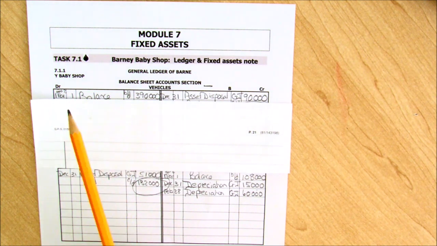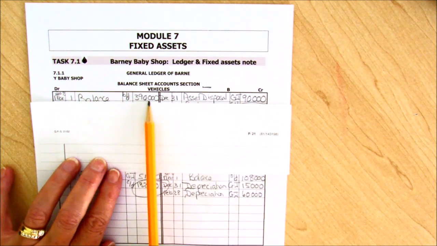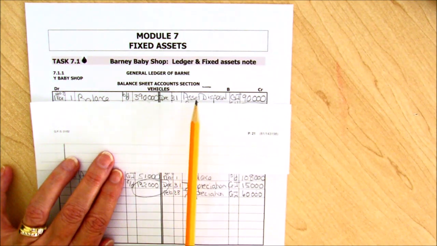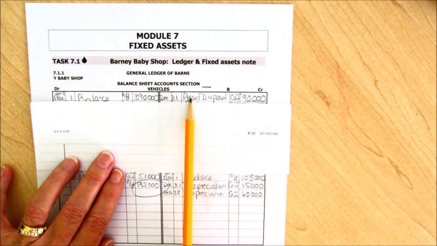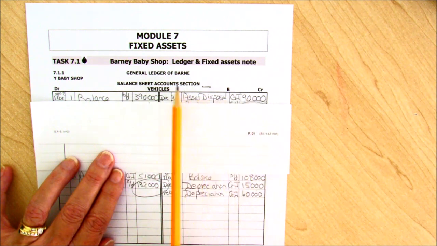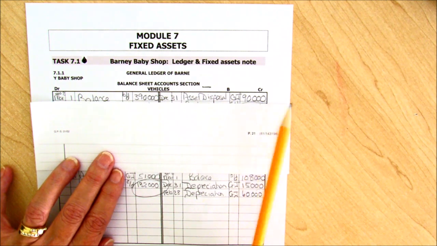Now in your vehicles account, you were given an opening balance of 390,000. So that should be no problem to you all knowing that it goes onto the debit side. You're selling an asset. So please take note, your details is asset disposal, and the cost price, because the vehicles is the cost price account, was 90,000.